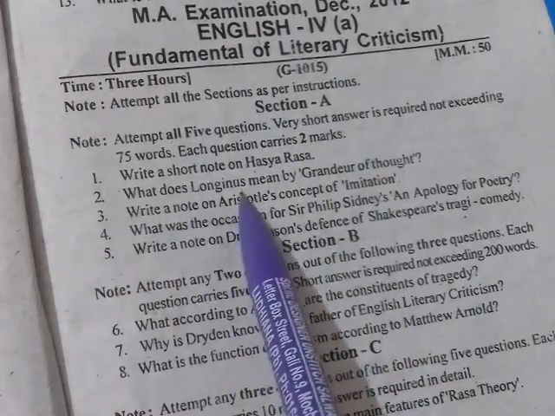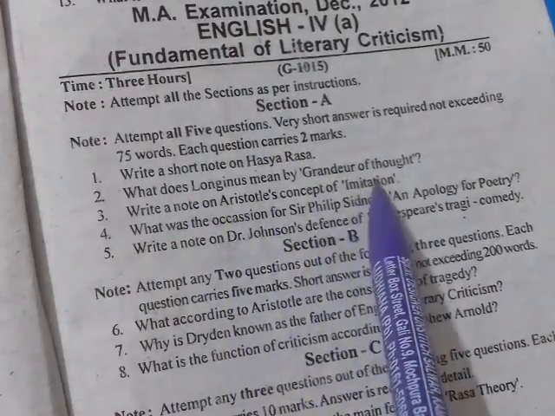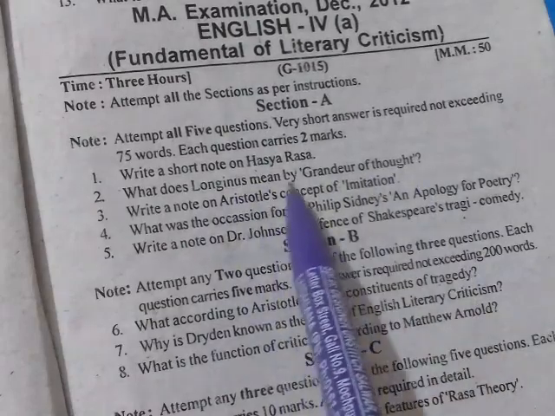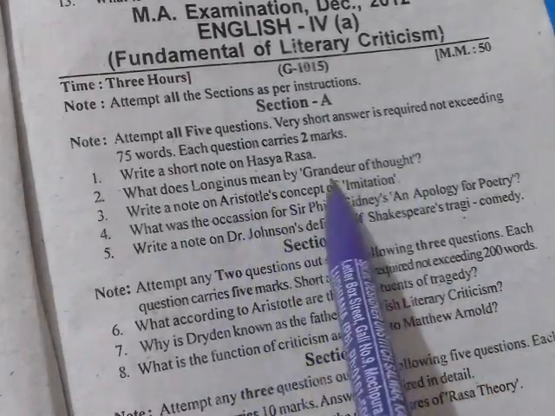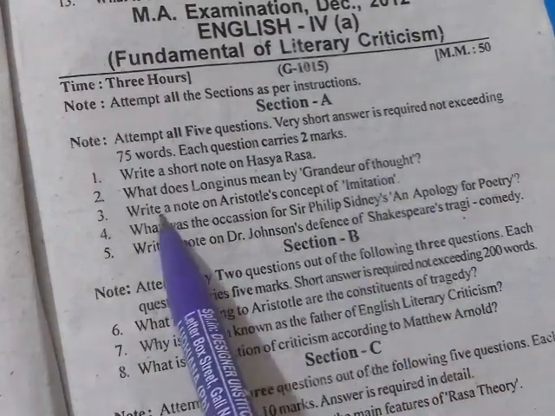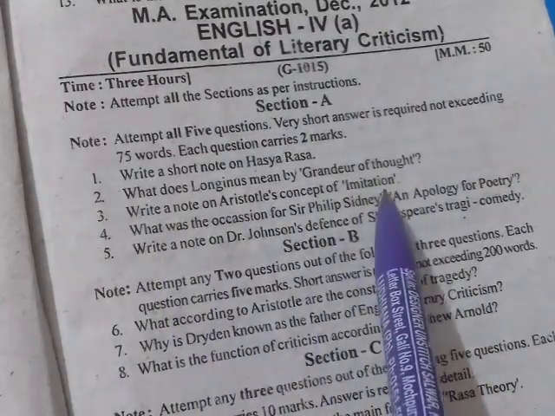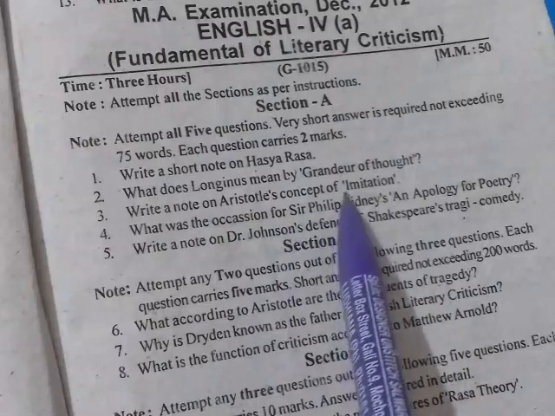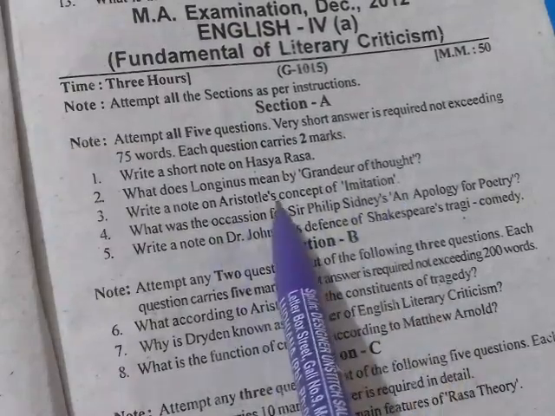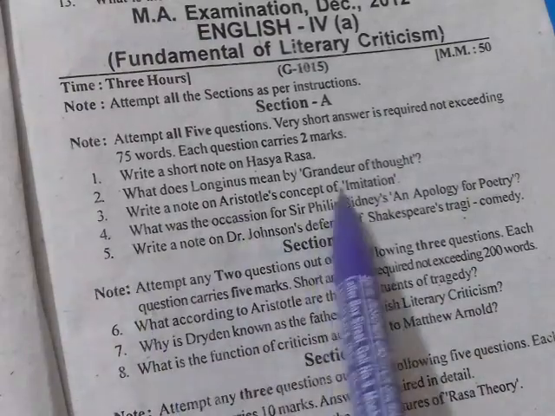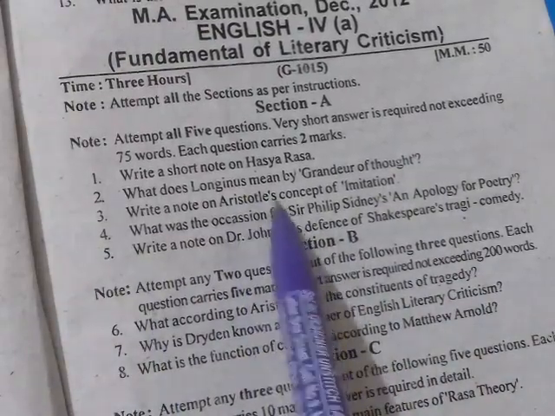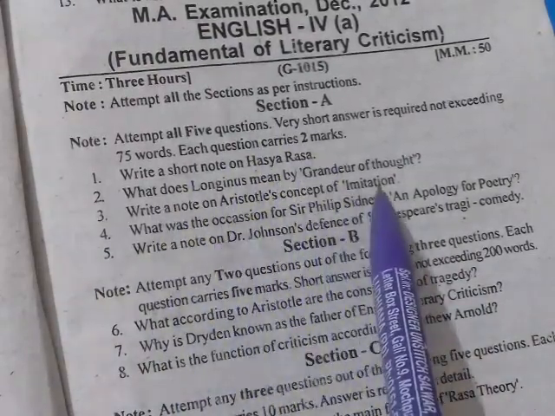What does Longinus mean by grandeur of thought? Okay, and you have to write about the sublimity or Longinus' theory of sublimity, grandeur of thought. Write a note on Aristotle's concept of imitation, the theory of imitation of Aristotle. So this question is also very simple, because these questions have been asked several times.